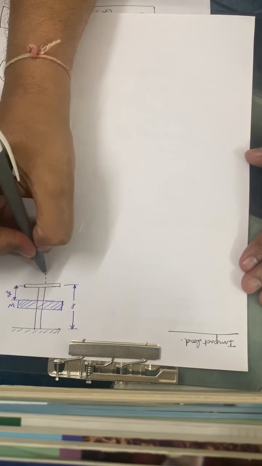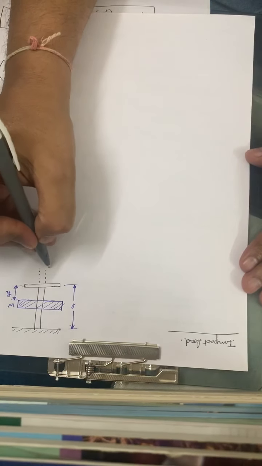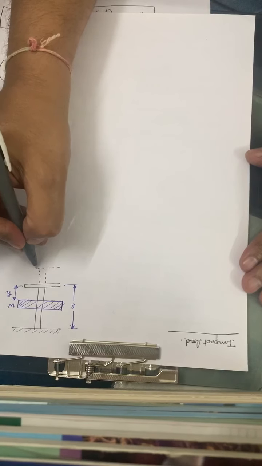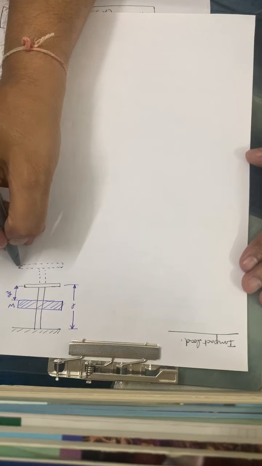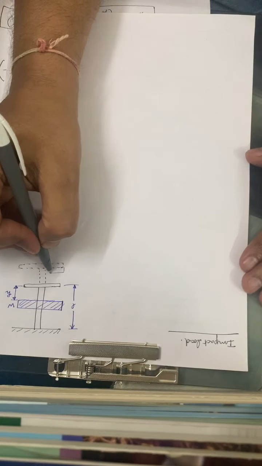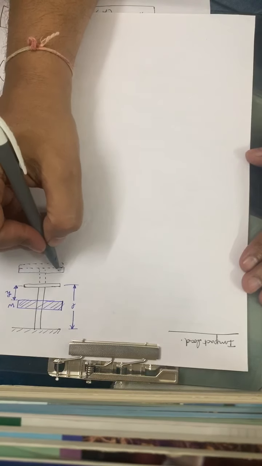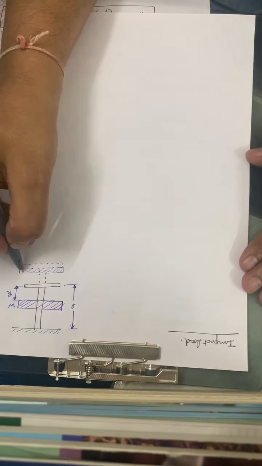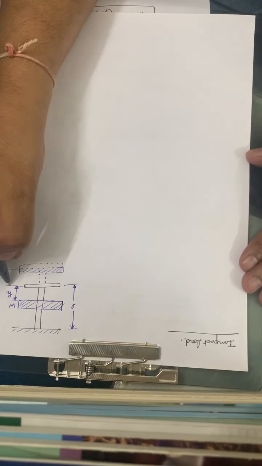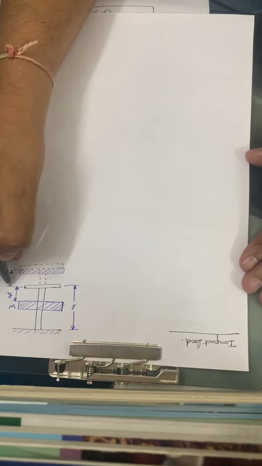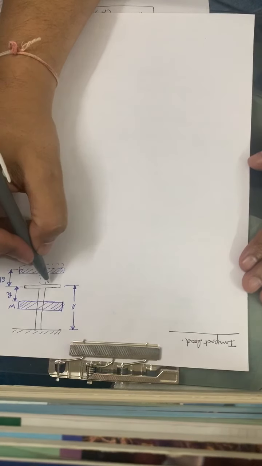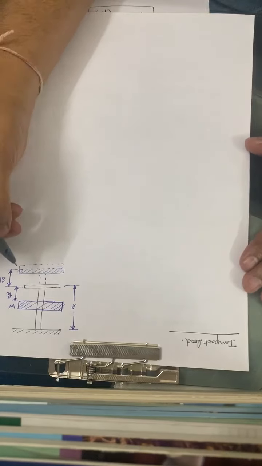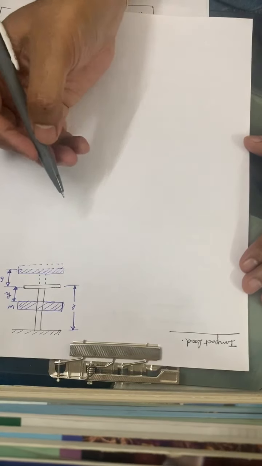There will be some elongation in the length of the bar, and that elongation will be, let us say, this length. It will not be this much, but I have drawn it just for the convenience of the students, right?